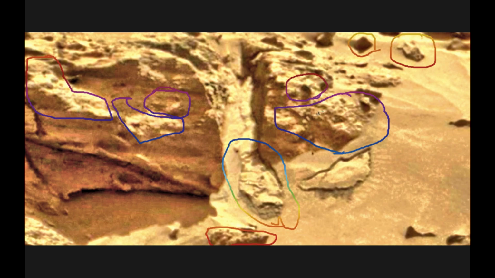And other patterns here, some very amazing designs here with a face pattern here with the nose, mouth, eyes, forehead, something on the head. I dare to say headwear, and what seems to be a pyramid structure on this side.